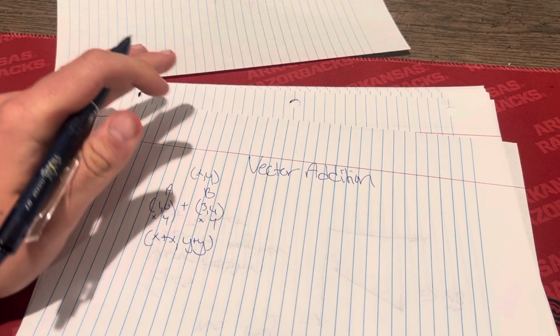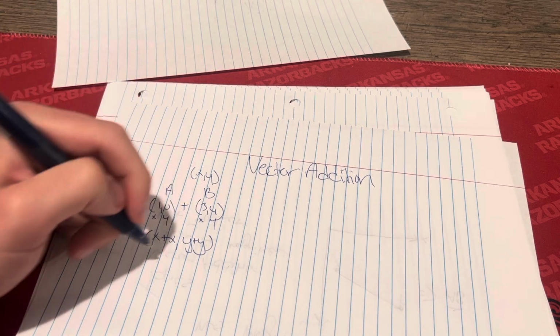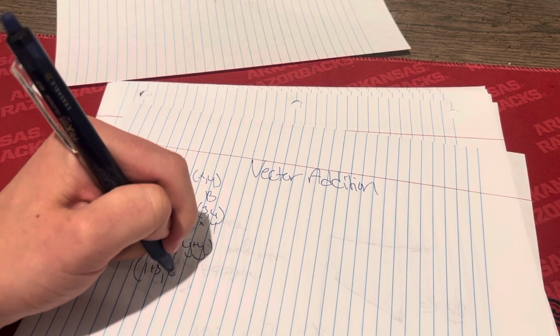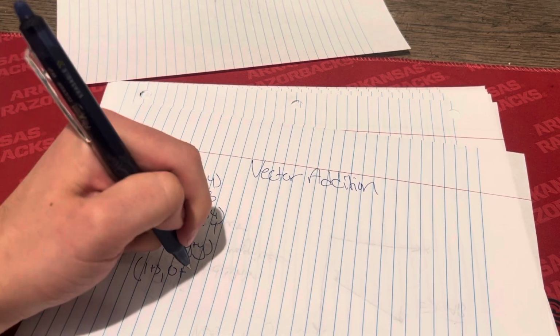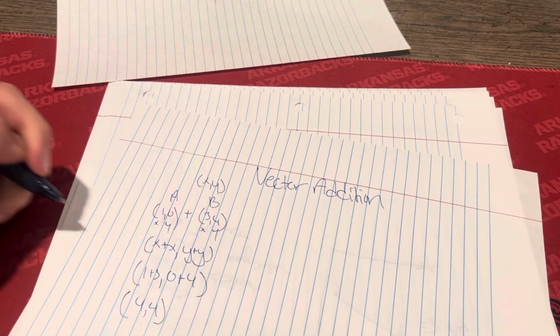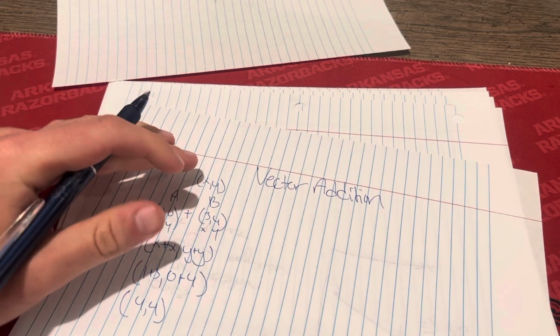If you want to pause the video to solve this by yourself, go ahead, but I'm going to continue. So this would be 1 plus 3, and then 0 plus 4. And so that would equal 4, 4. And so that's the vector addition.